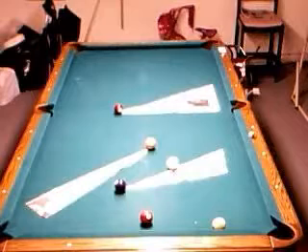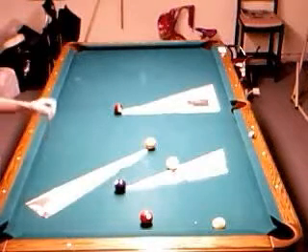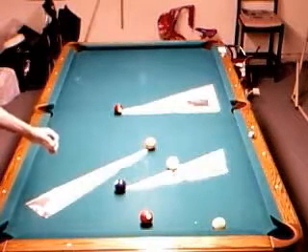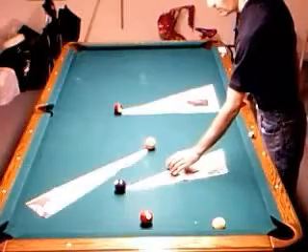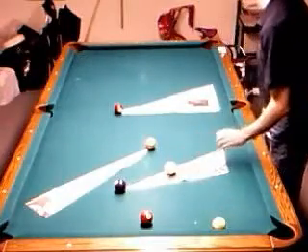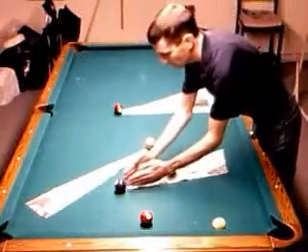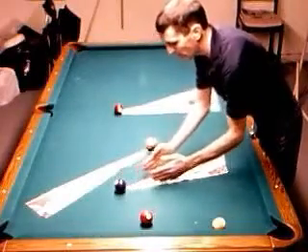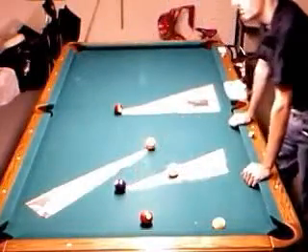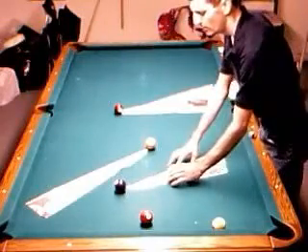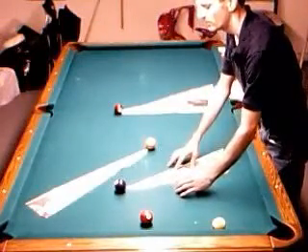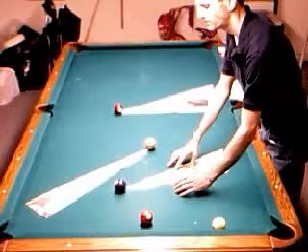Table conditions are going to affect your style of play or your approach when you're trying to run balls. One example of this is if the table is playing extremely fast, you want to play shallower angles. You want to play angles that are closer to straight in, which gives you more control over the cue ball. If the table is playing extremely slow, you want to widen your angles a little bit to move the cue ball.